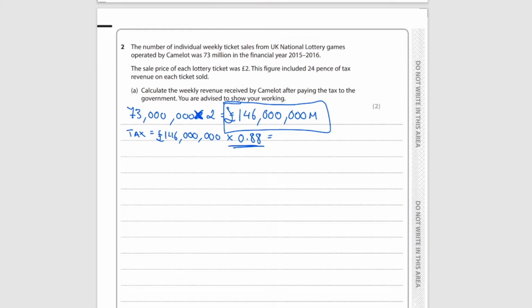as part of this calculation. And so if I do 146 million times 0.88, I get 128,480,000. There we go.